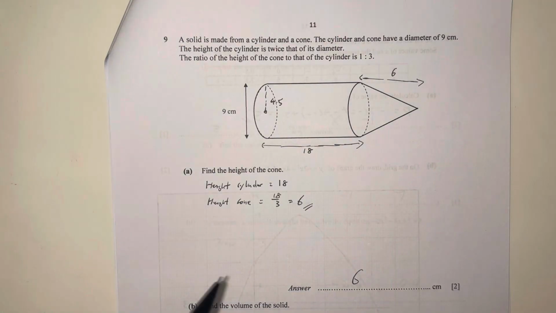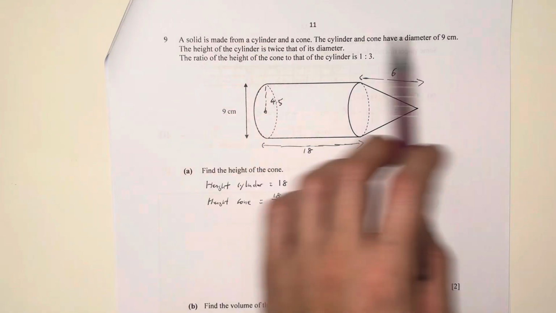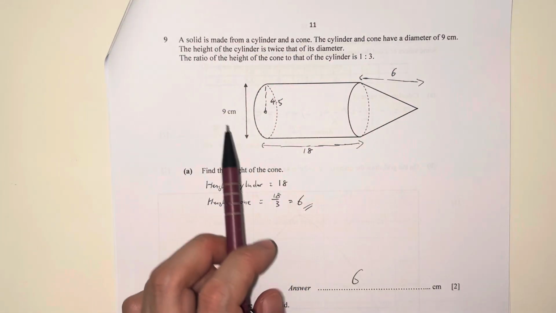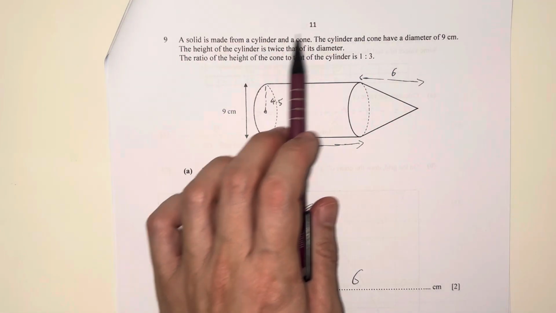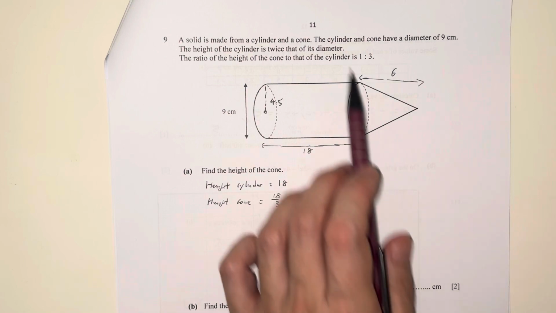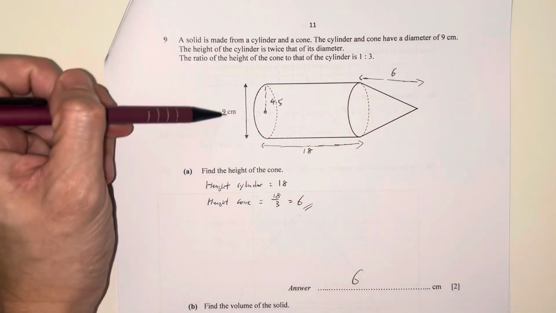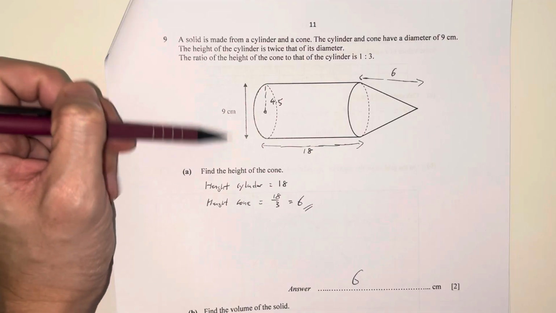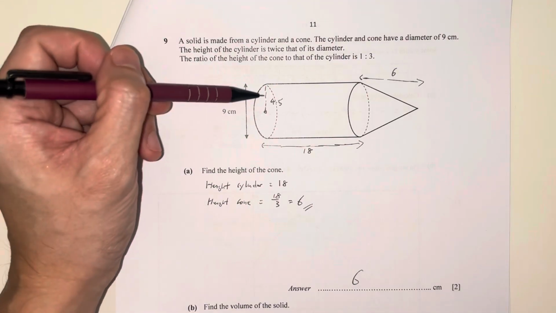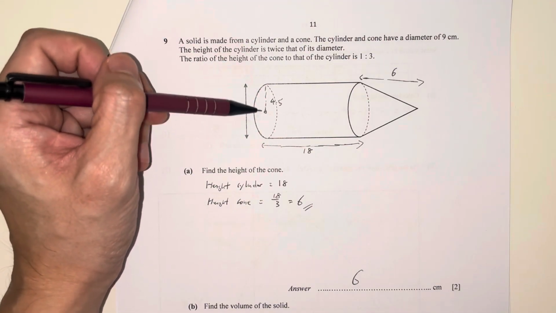So for this next question, this is actually more of an English question because it's mensuration. There are a lot of little fine prints that you've got to be careful of here. Okay, so we've got a cylinder and a cone, and the cylinder and cone have diameter 9. So this is diameter 9. They draw it in for you, which in other words, the radius is 4.5. They never tell you, you better know.